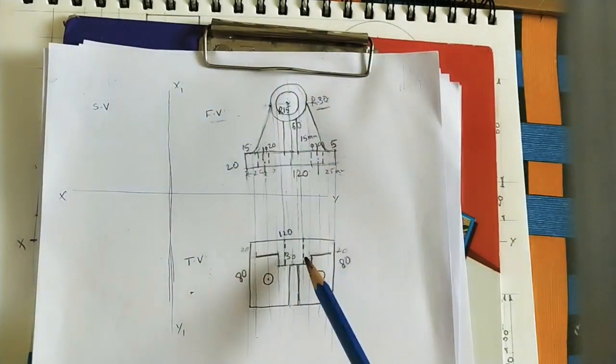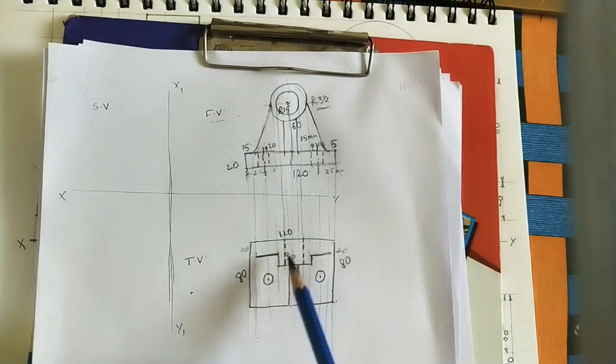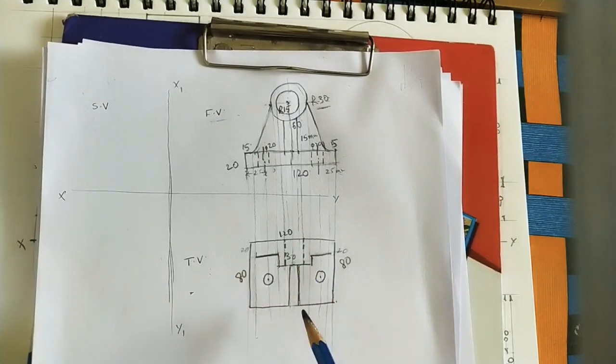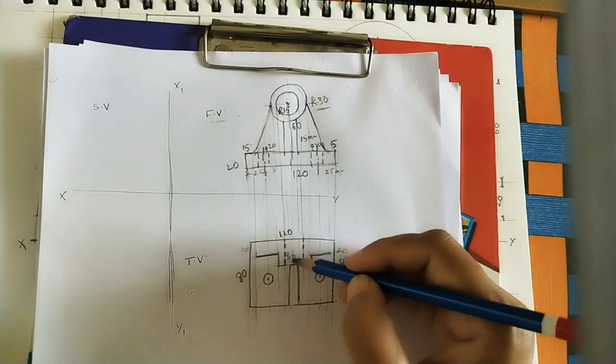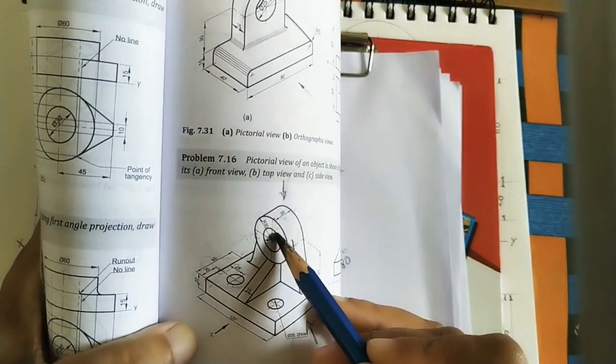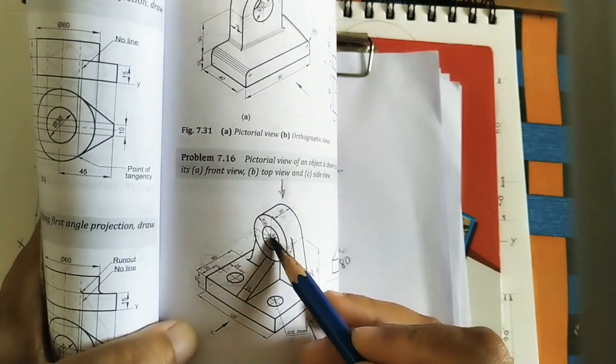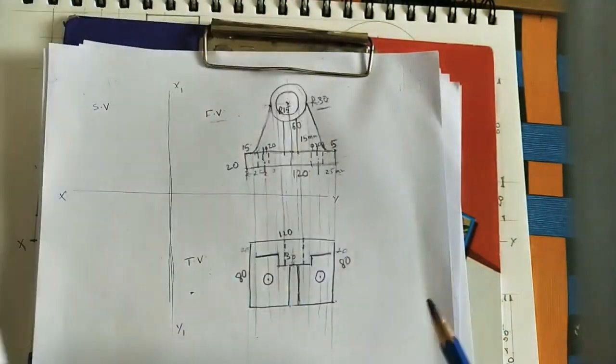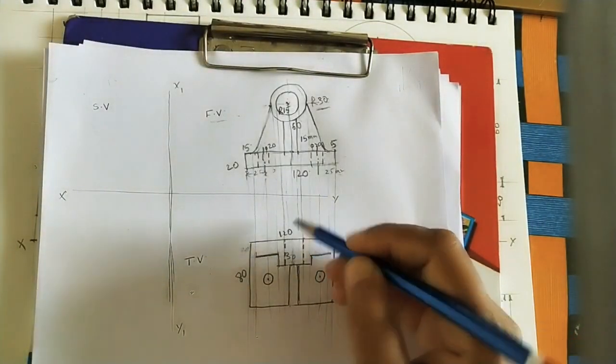Now this is the total top view. Here wherever the circular part is coming, we have to do the axis line. At the middle of this also we have to take the axis line because these two are circles. For a circle, at the circle center we have to do the axis line. Now here we have to do the axis line up to this thickness.